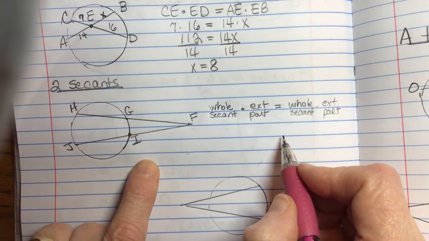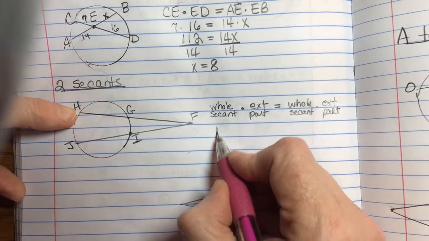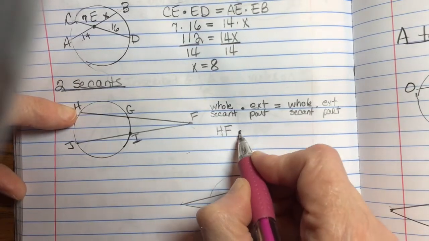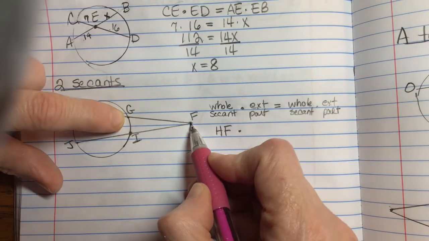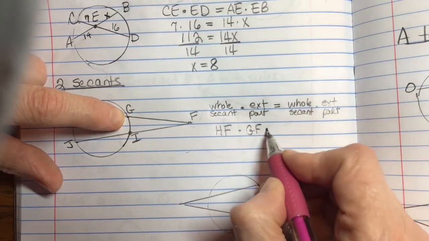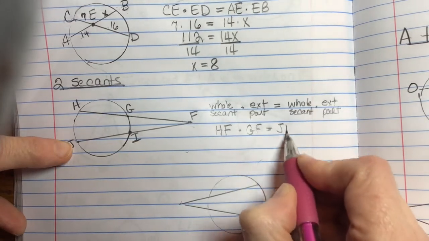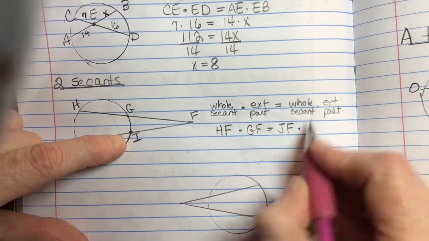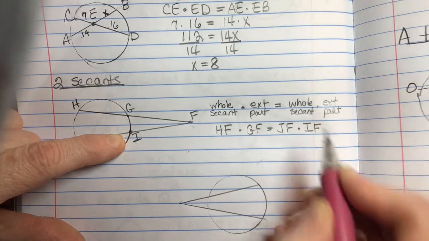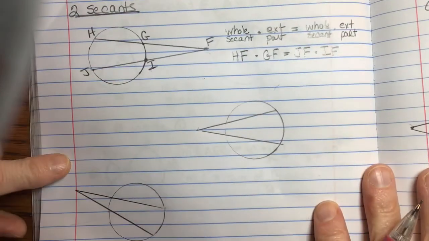Okay, so in this picture, this whole secant is from H to F, and then the outside part of it, part outside the circle, is GF. And then you have to take the whole secant, which is JF, and multiply it by the part that's outside, which is IF. So let's try one.